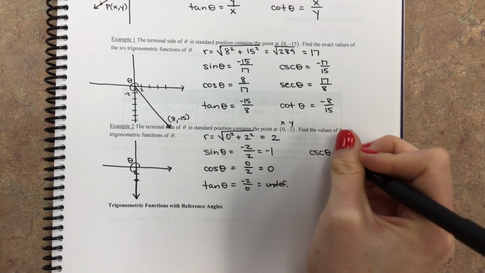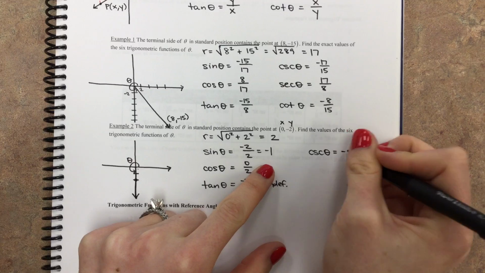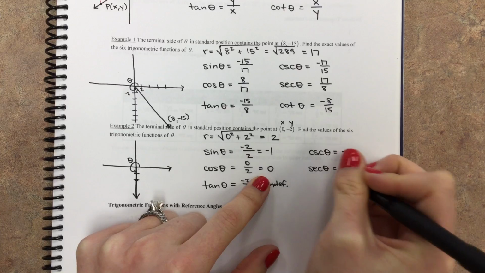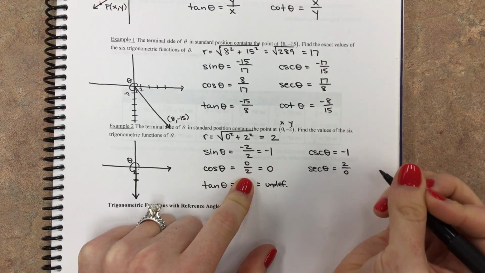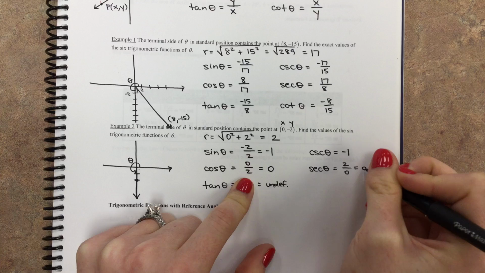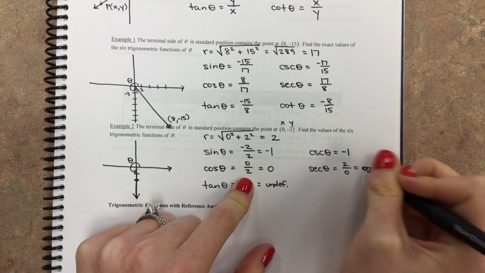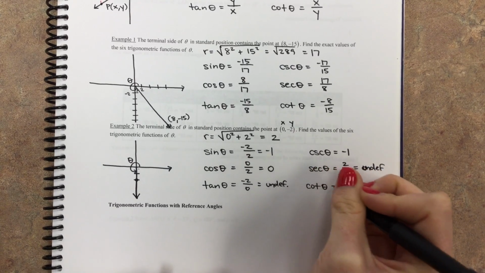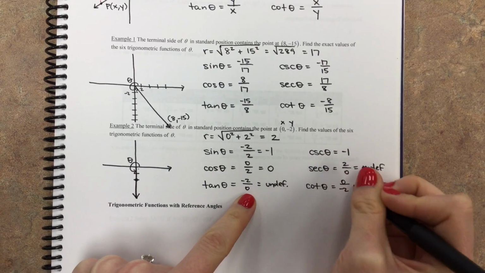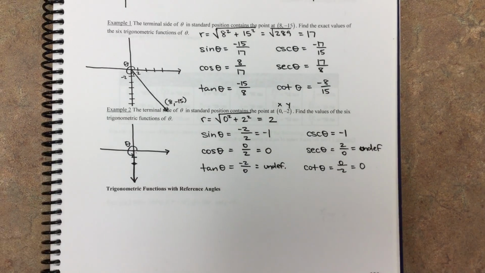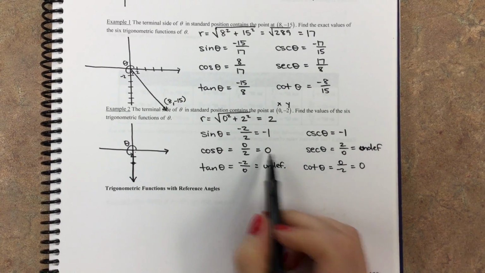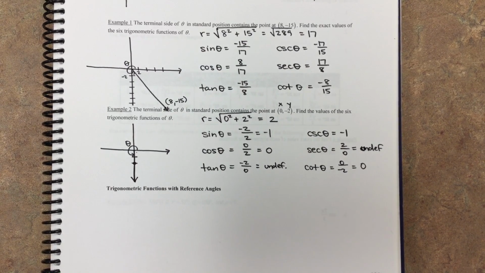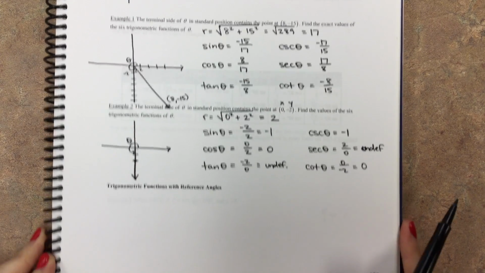So we've got cosecant. So the reciprocal of negative 1 is still negative 1. Here we have the secant. So the secant, if I flip this, I have 2 over 0, and dividing by 0 is also going to be undefined. So here the secant, sorry, that was supposed to be a u. Secant is undefined as well. And my cotangent is the reciprocal of this, so 0 over negative 2, so that actually is just 0. So here I have two of my things that are undefined. Remember, if you try to take the reciprocal of 0, it's going to be undefined. So with the other pairs, you have one that's undefined and one that's equal to 0. Okay, so that's your first one.